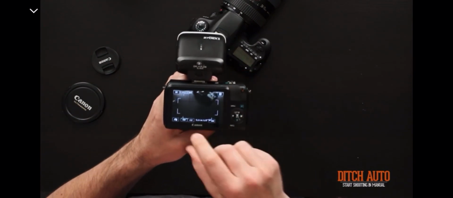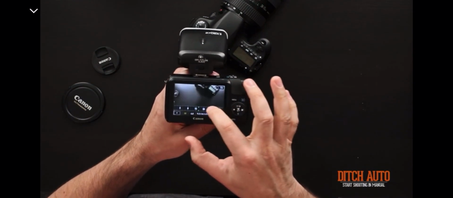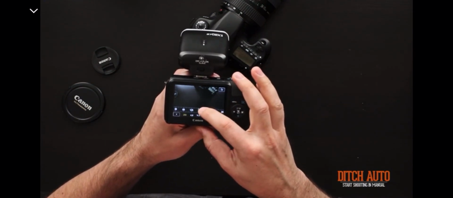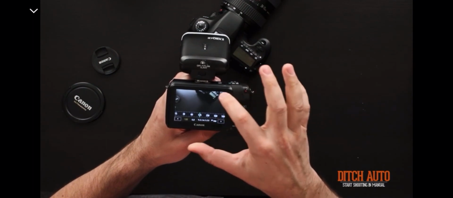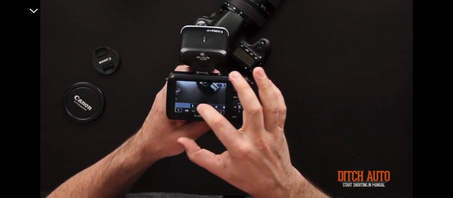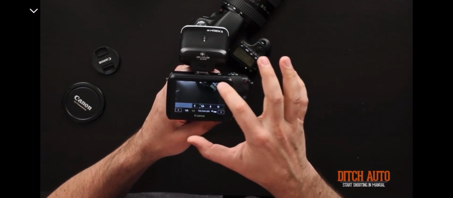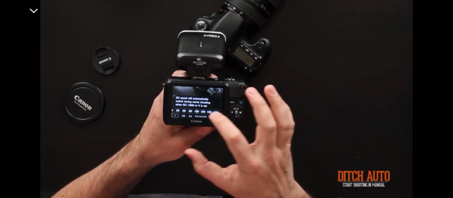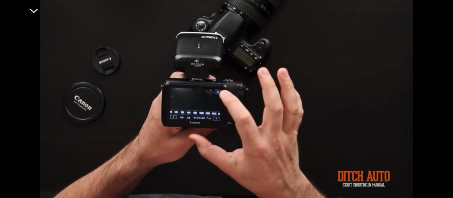So you tap, and you have a slider to adjust your shutter speed here. We also have a slider to adjust our aperture, and then we also have a slider to adjust our ISO as well. So it does make it a little bit more challenging, but that's another way that you can adjust those settings and get manual functionality out of a camera, such as something more standard of a point and shoot.